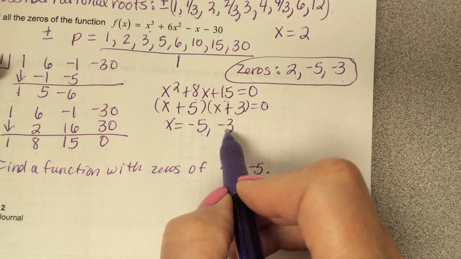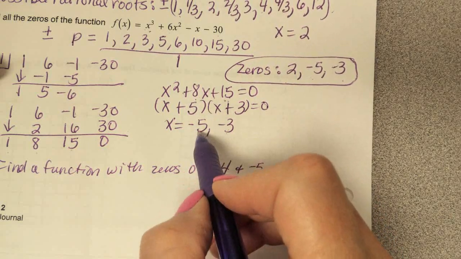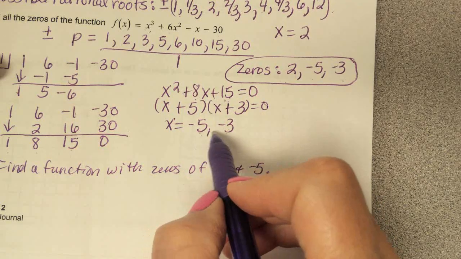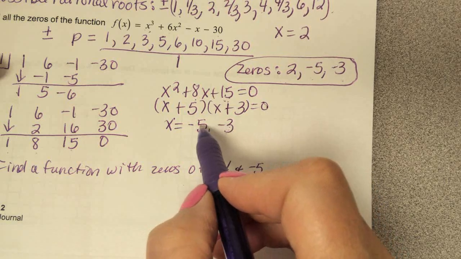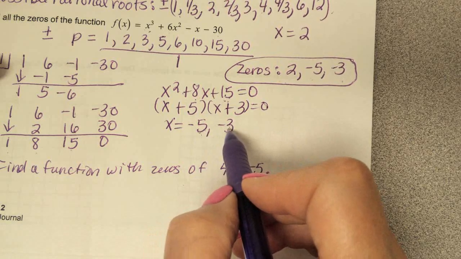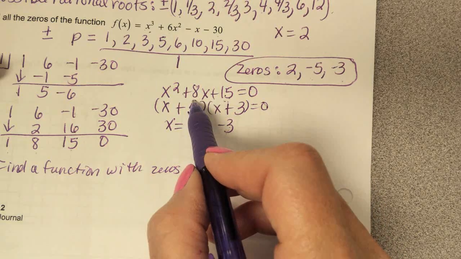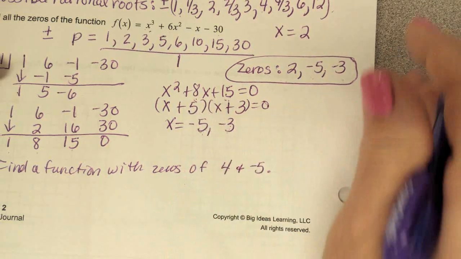What else would I do to these to get that number? I could add them, but then do what? Change the sign, right? What do I get if I add these two? And then change the sign. 8. This is a pattern that will always work.